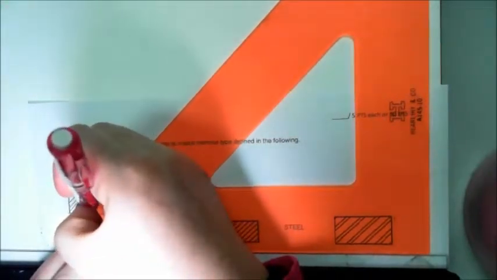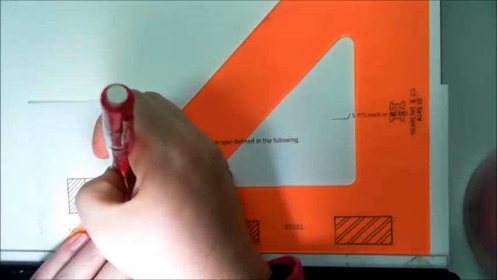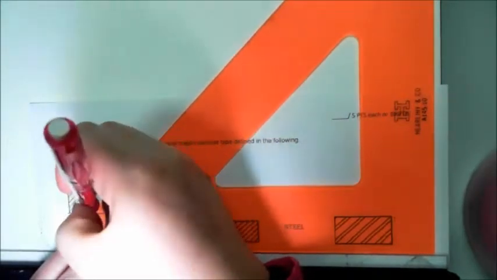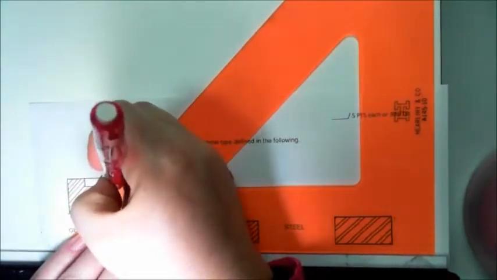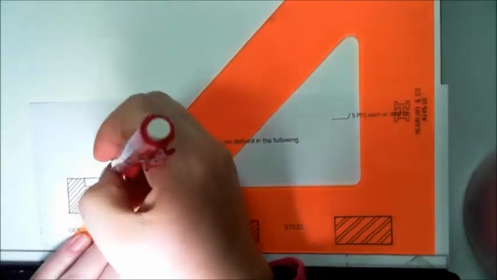Any that go outside, I'm going to go back and erase. You can't really see those in those corners yet, but you can see them here.